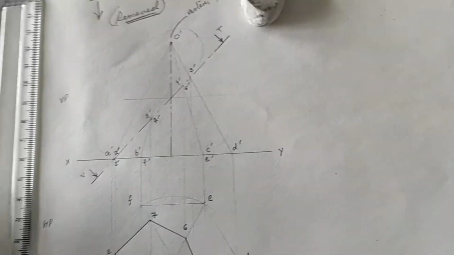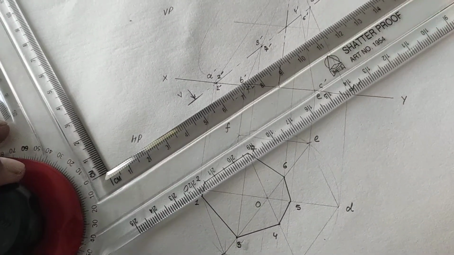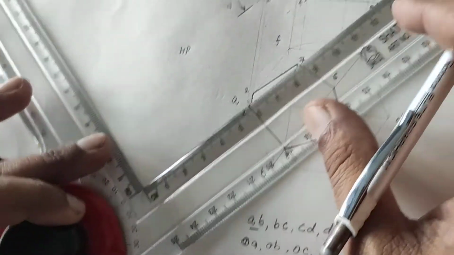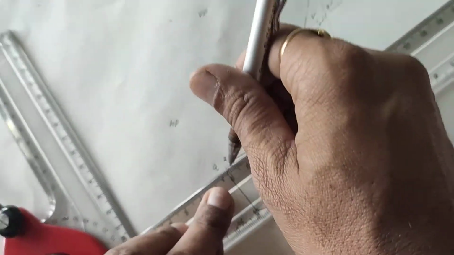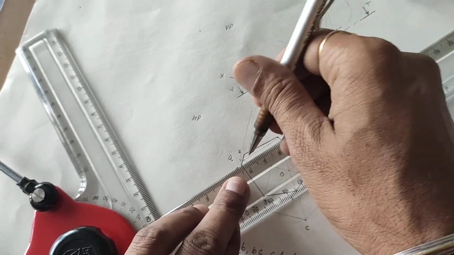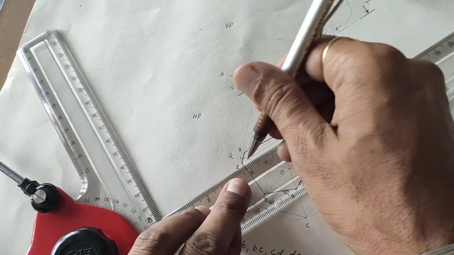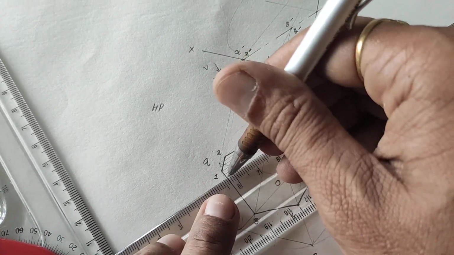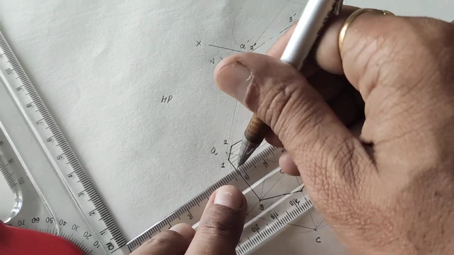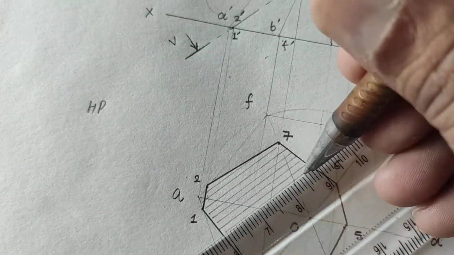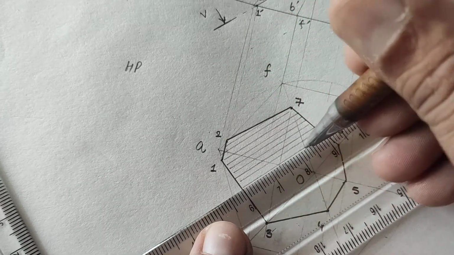Make your drafter inclined at 45 degrees and draw the section lines. They should be equally spaced and inclined at 45 degrees. So this is our sectioned area.